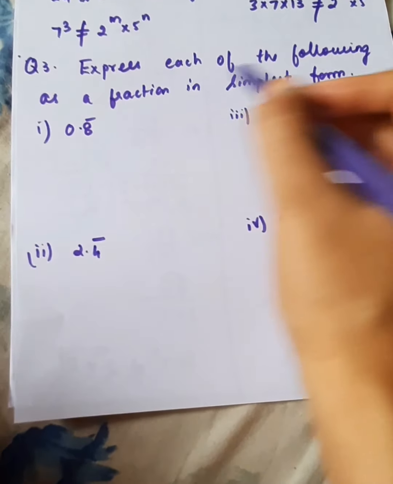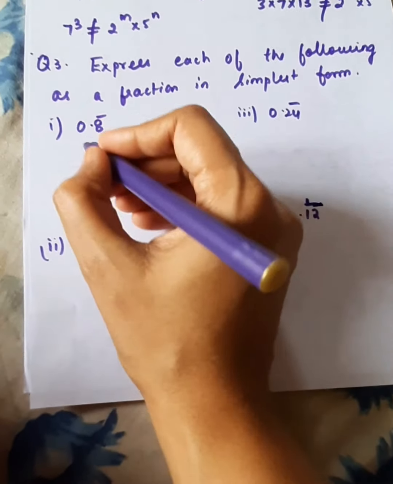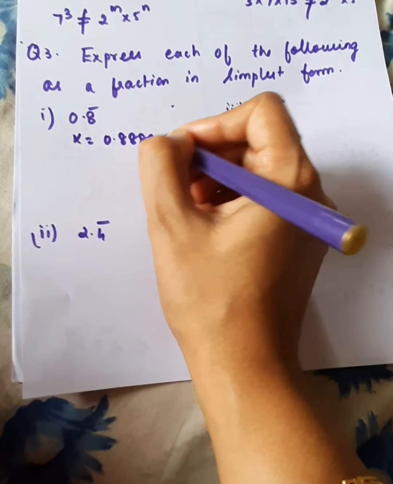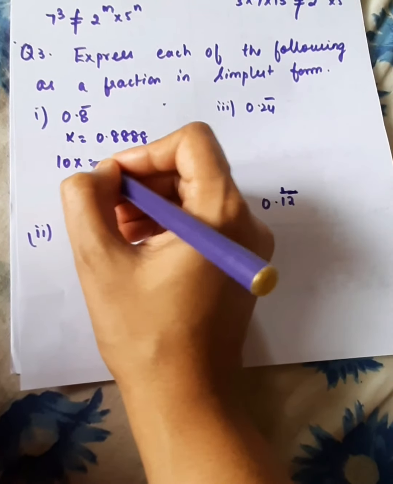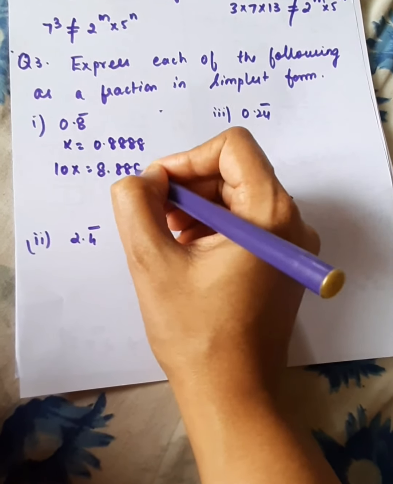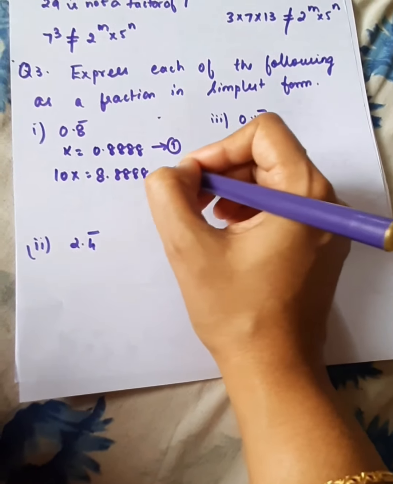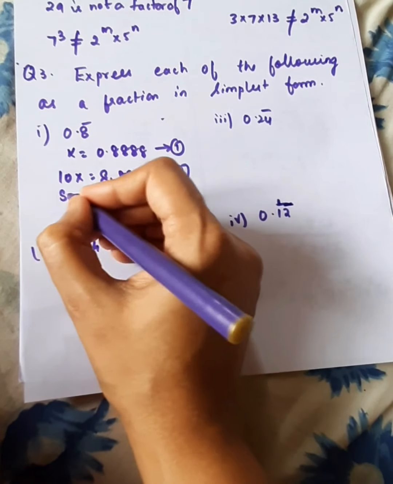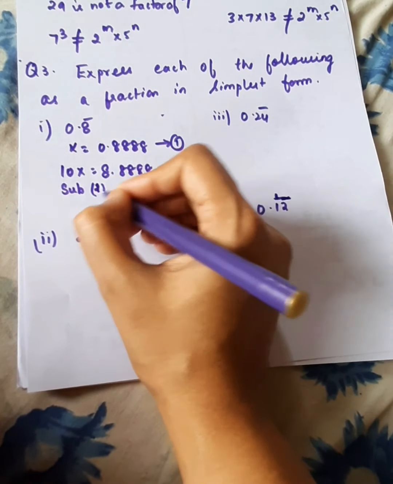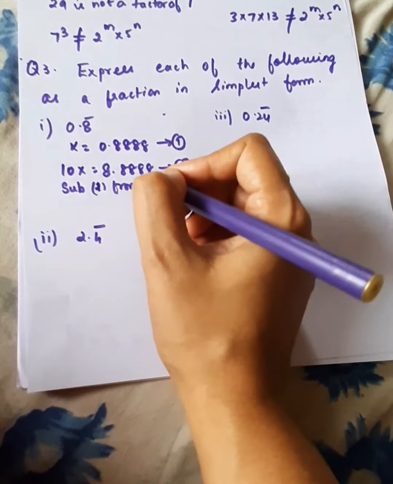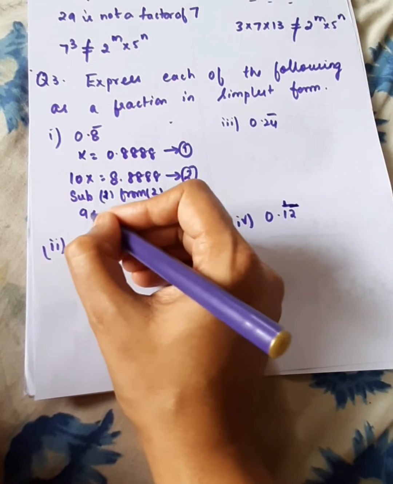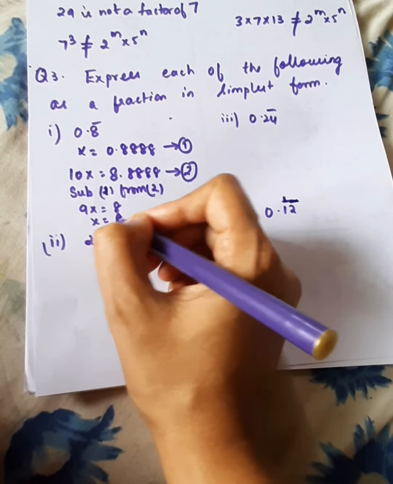Question 3. Express each of the following as a fraction in the simplest form. 0.8 with 8 repeated continuously. Let's assume it as x. Then 10x is 8.888, and it goes on the same way. Let's call these equations 1 and 2. By subtracting 1 from 2, 10x minus x is 9x on the left-hand side, and the right-hand side is just 8. So x equals 8 by 9.